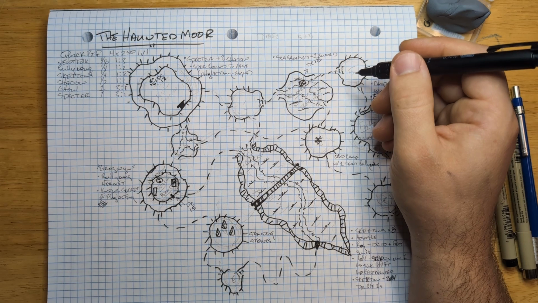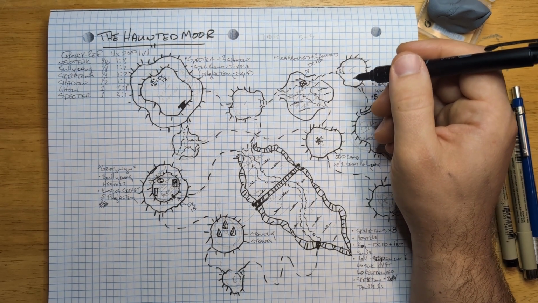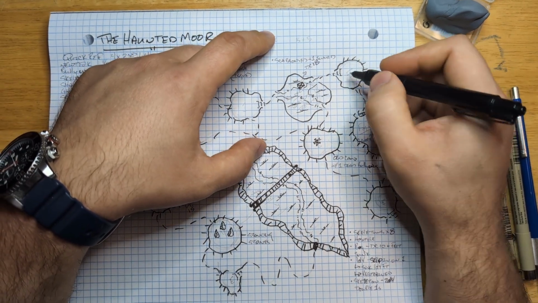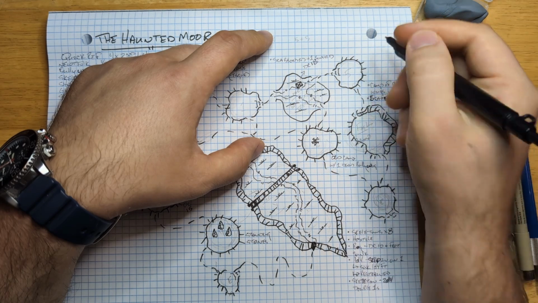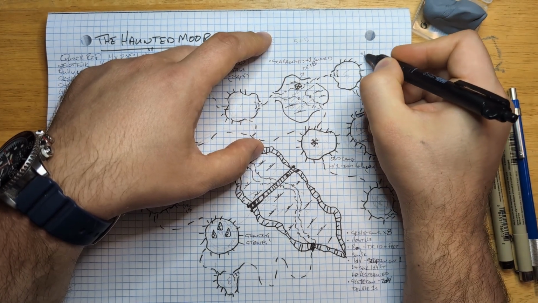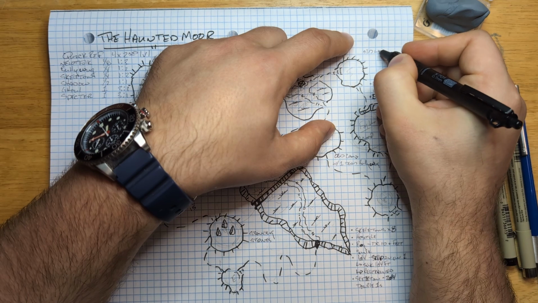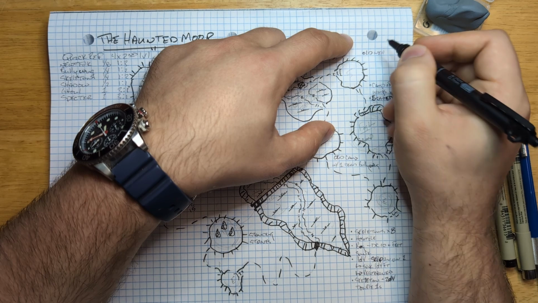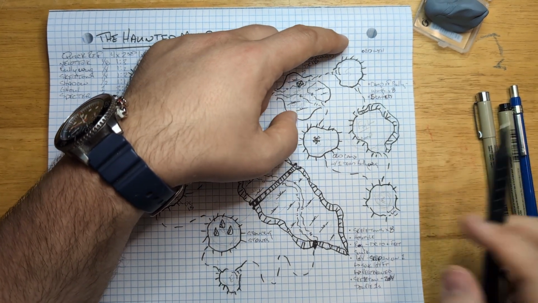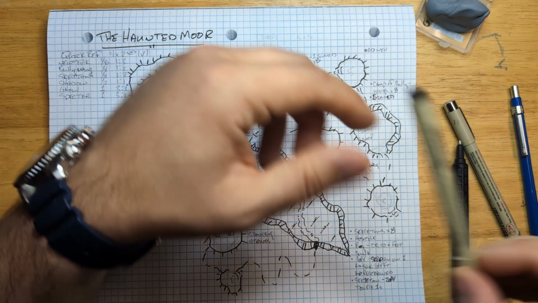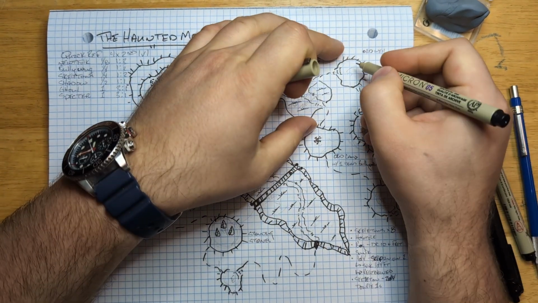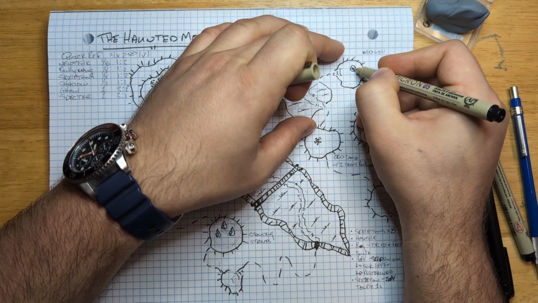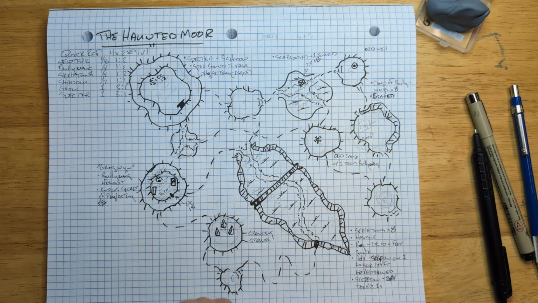So let's say that there is, let's put an old well. There doesn't have to be anything in the well. Maybe there is. Maybe we decide that there's something in the well. But we're just going to draw that in. Circle and dot. Great.